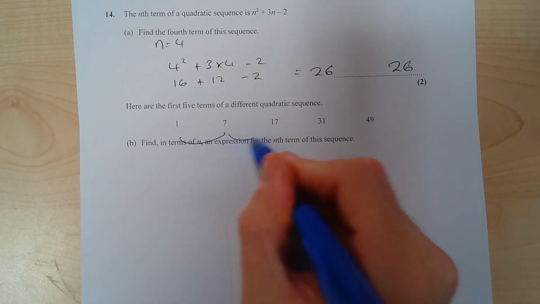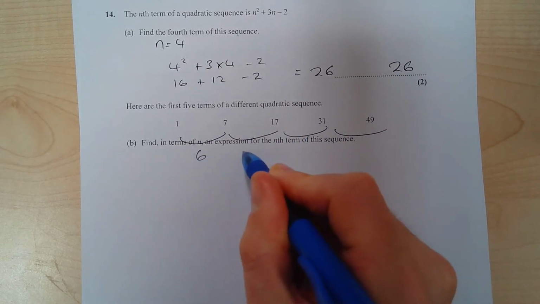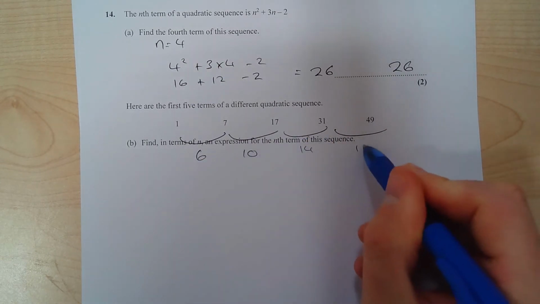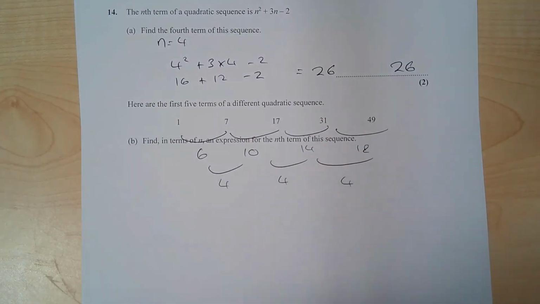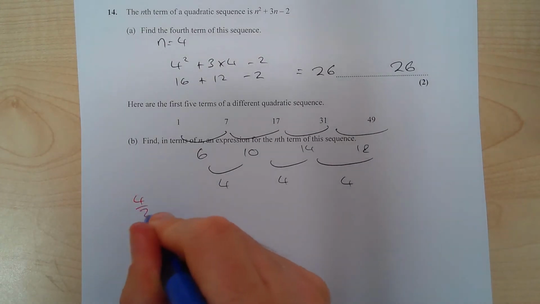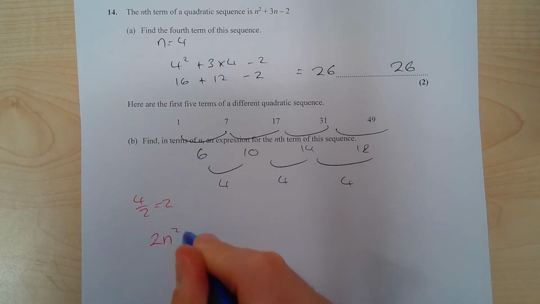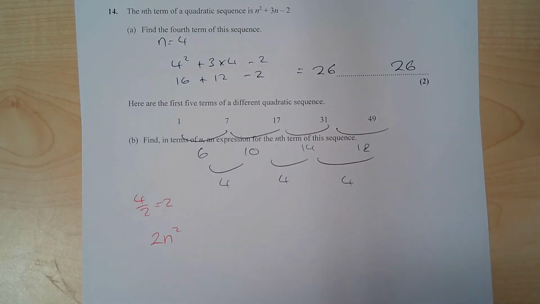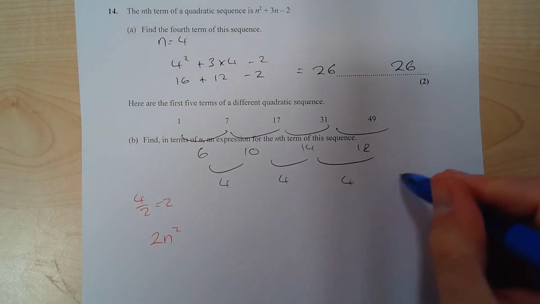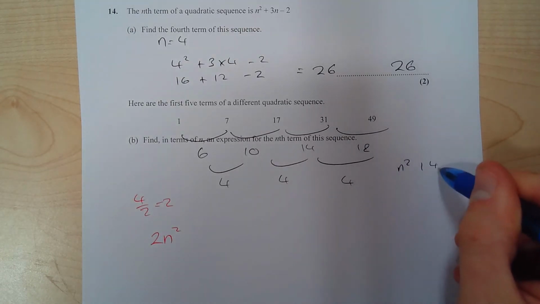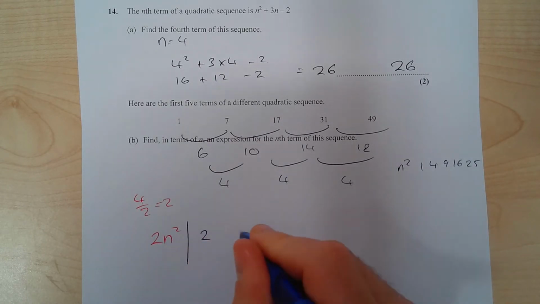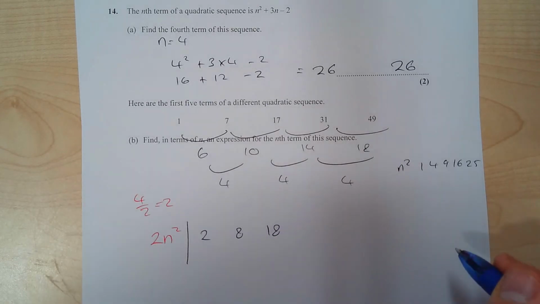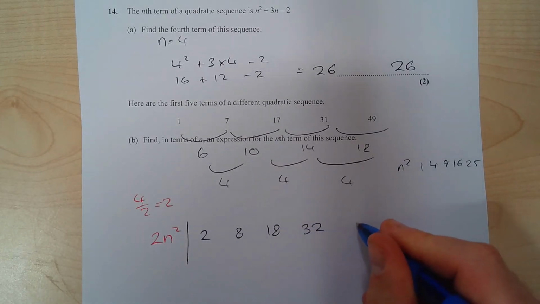So if I work out my first difference, I've got 6, 10, 14, 18, so I'll go down another level. Because I've gone down a second level, I need to half my difference. So it's going to be 2n squared. Now the key to this is just remembering what n squared is. N squared is just your square numbers 1, 4, 9, 16, 25. So 2n squared is 2, 8, 18, 32, and 50.